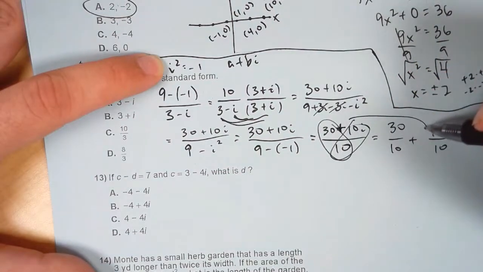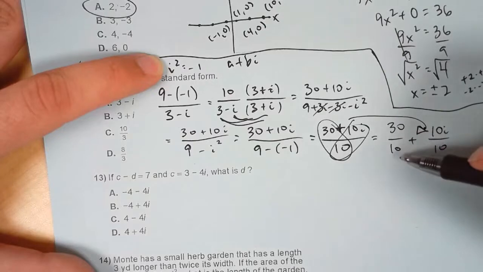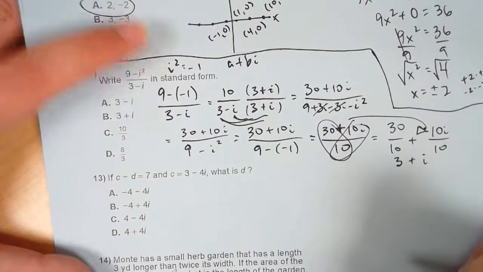That just pops in here. And we have to simplify each of these. So 30 divided by 10 is 3. 10 divided by 10 cancels. We're left with just i, which says we have answer B.